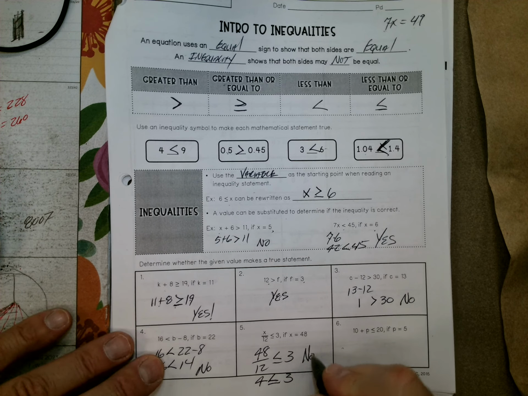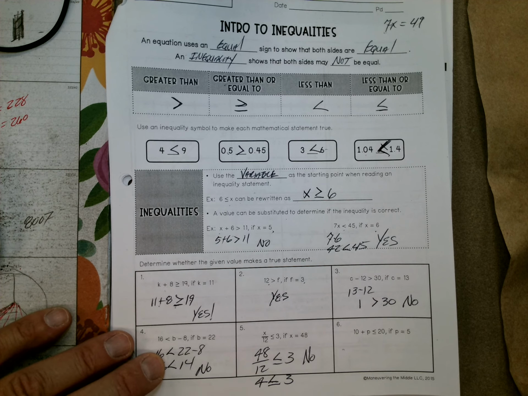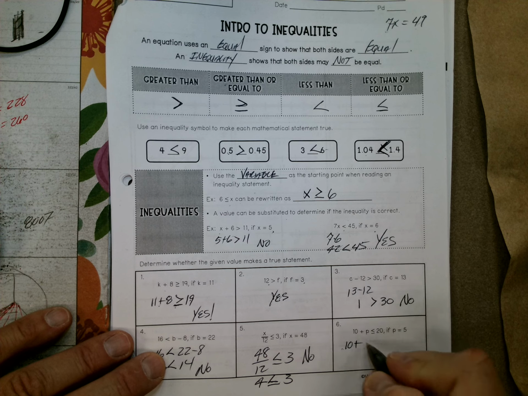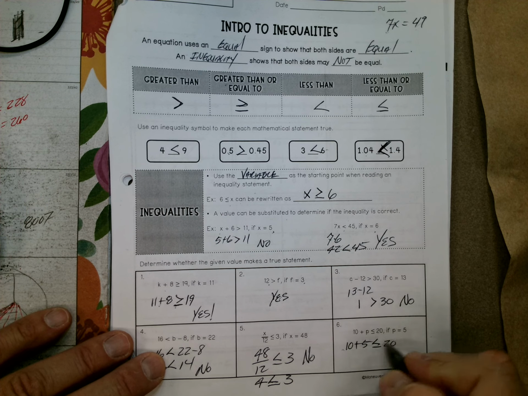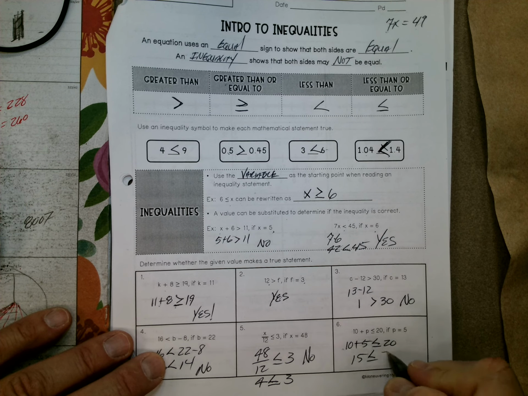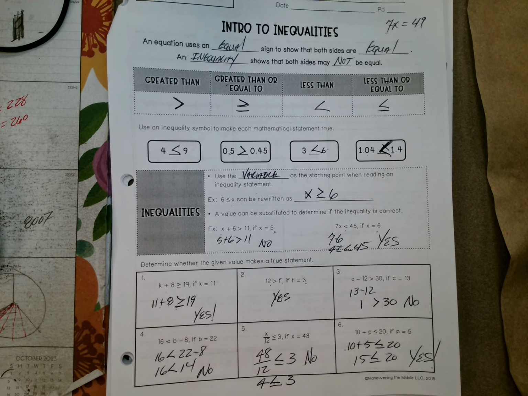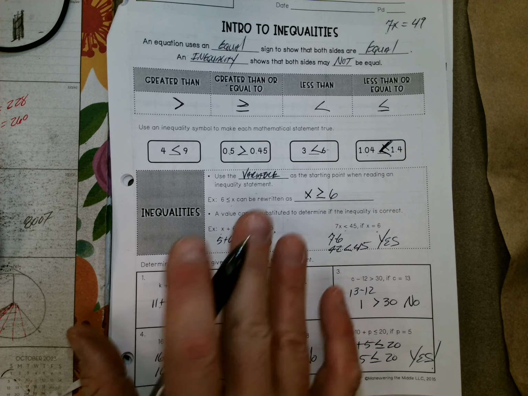No, it's not. It's greater than 3. How about number 6? 10 plus 5 is less than or equal to 20. Is 15 less than or equal to 20? Absolutely. So it's about showing your work, and it's about explaining what you did, right? So it's a nice little start to the lesson.